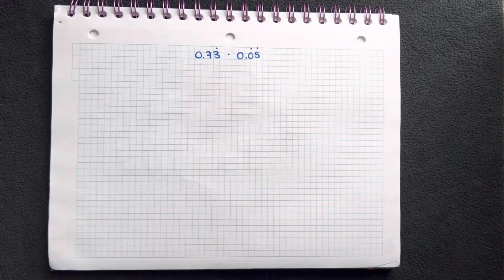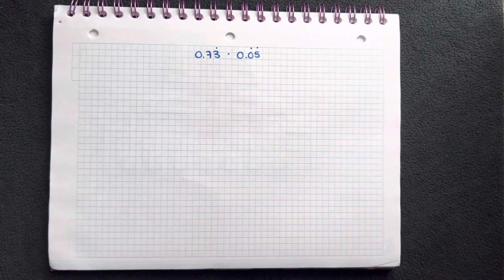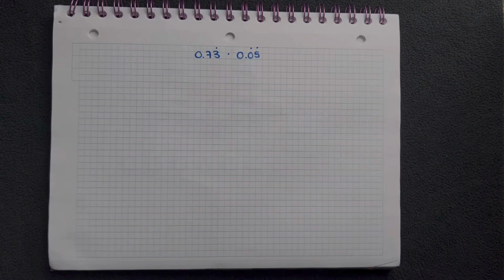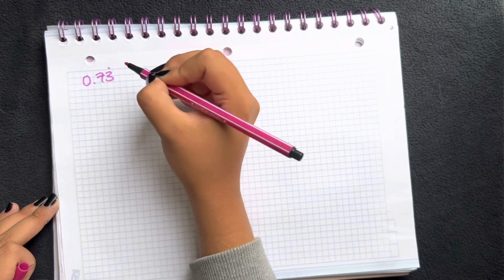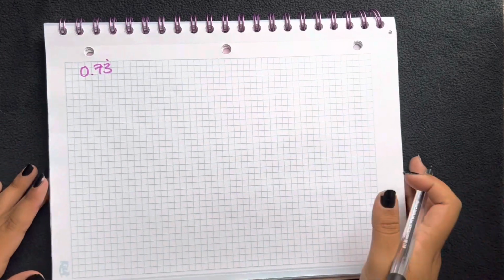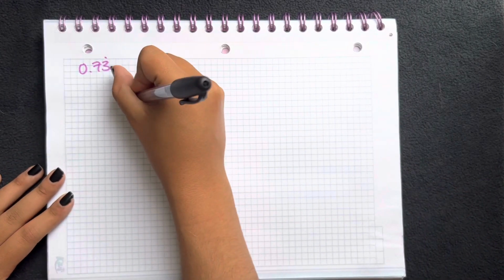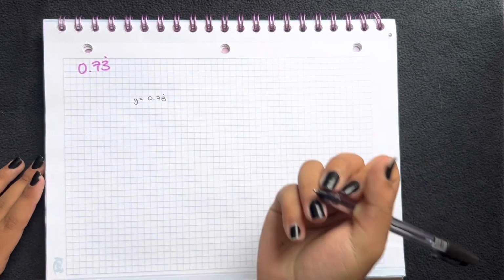To operate this, the first thing we need to do is transfer these decimals into a fraction. So let's start with 0.73 recurring. The first thing we need to do is see these kinds of problems as an algebraic operation. So basically, y equals 0.73 recurring.